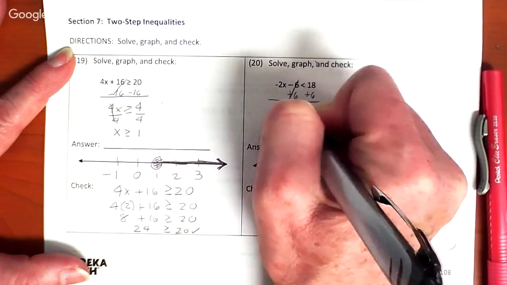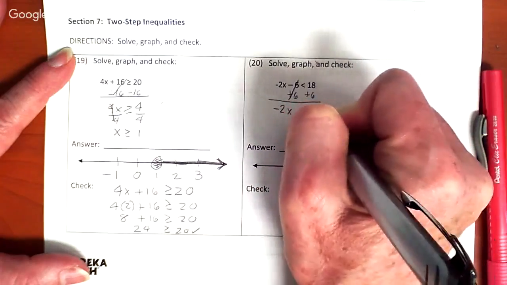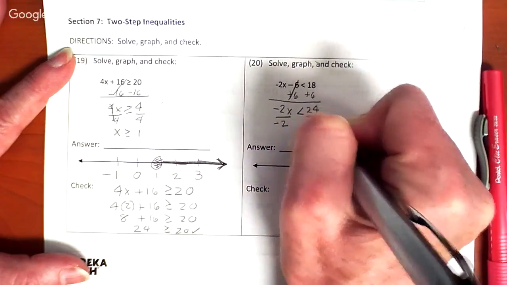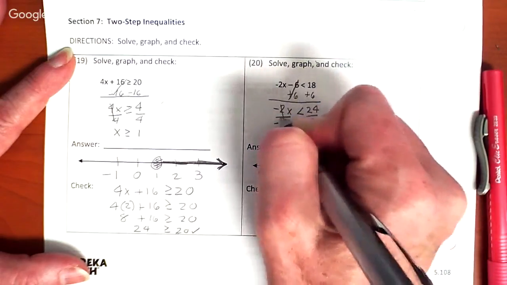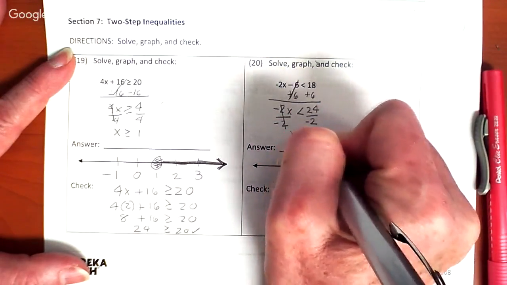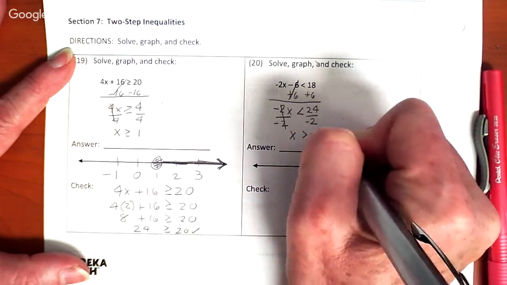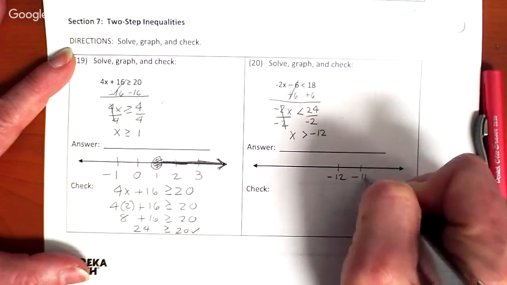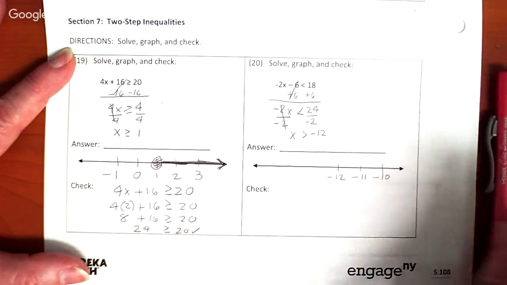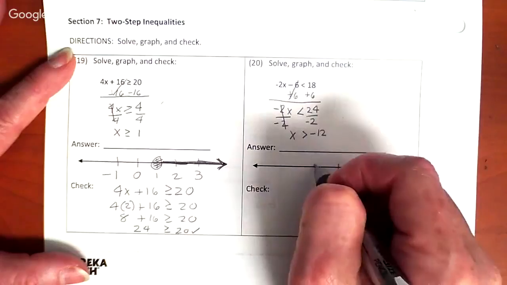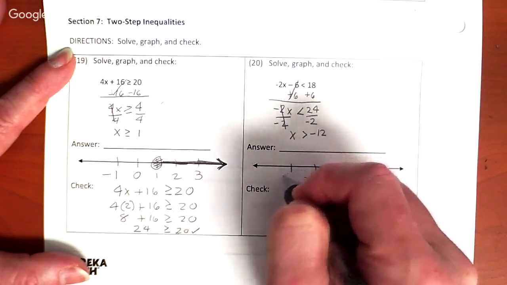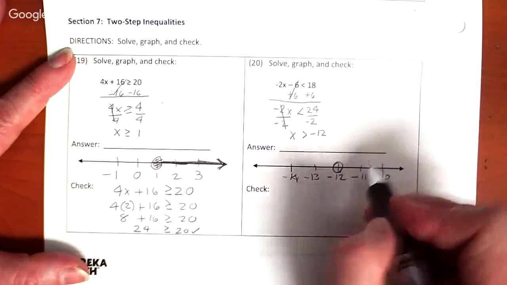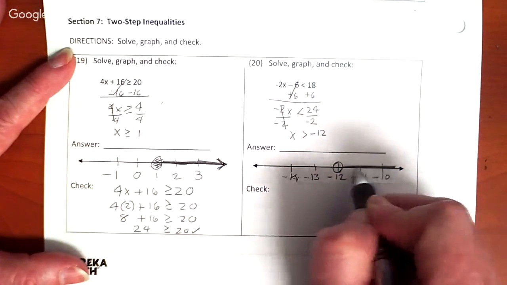Next, we have plus 6 to both sides. So we have negative 2x is less than 24. We're going to divide by negative 2. And again, we're dividing by a negative number, so we switch, and it's x is greater than negative 12. So negative 14, negative 13, negative 12, negative 11, negative 10. Circle around our negative 12. We do not color it in, and it goes to our left.